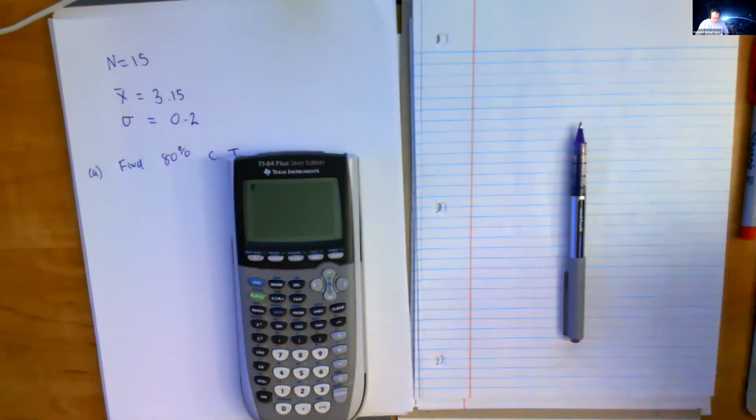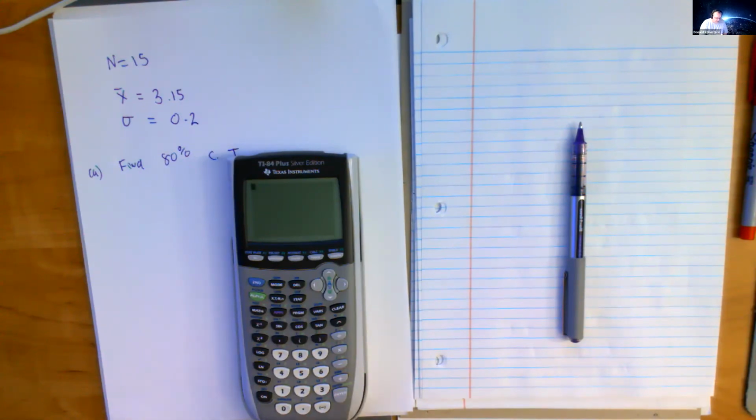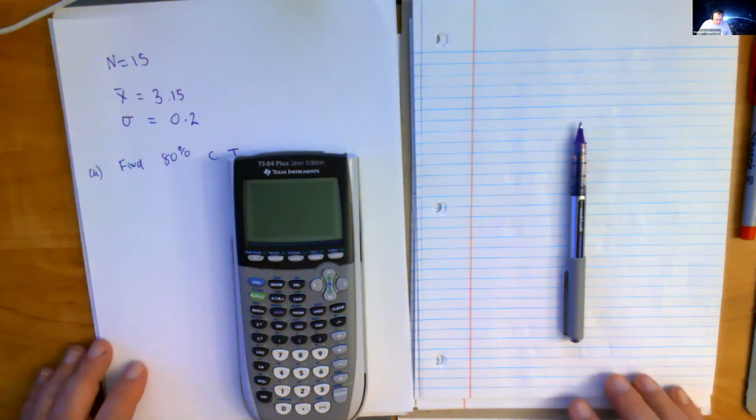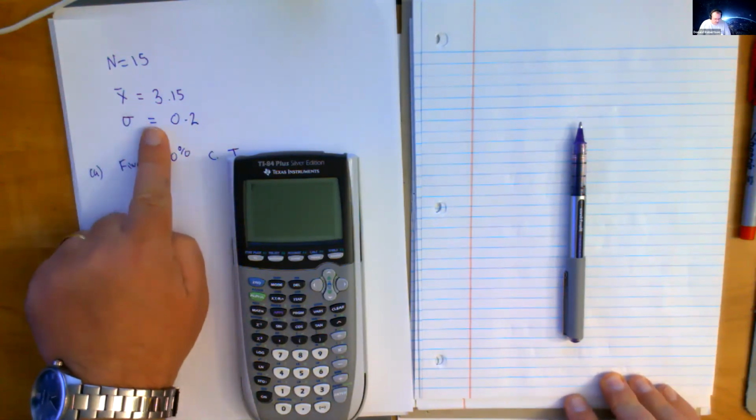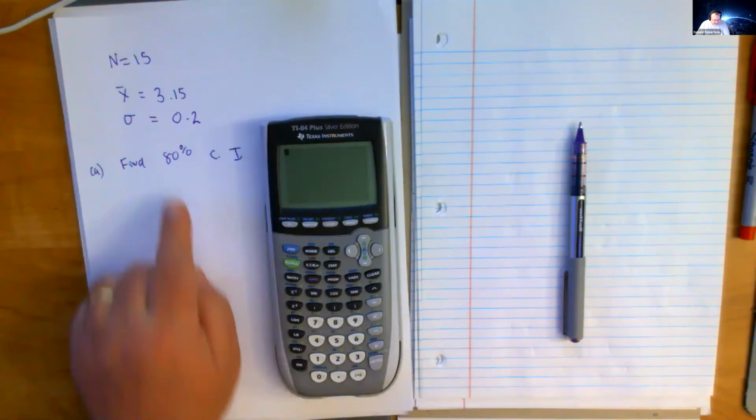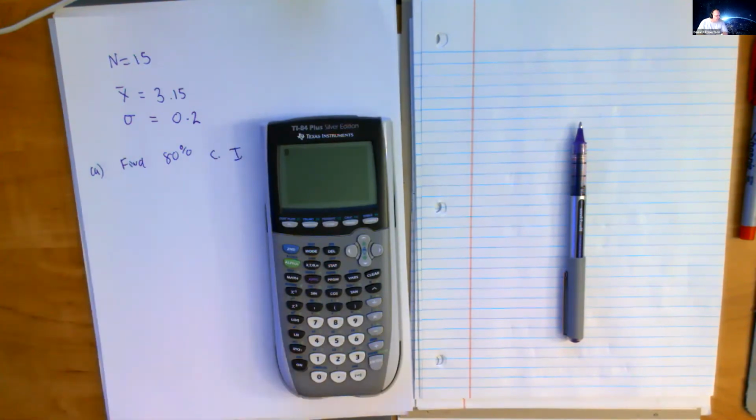Right there. I think my calculator, can you see my calculator? I've got a big screen, so I can get away with it. I'm going to take that information that's here, and I'm going to let the calculator get an 80% confidence interval. So quiz time. What button do I press to get there?